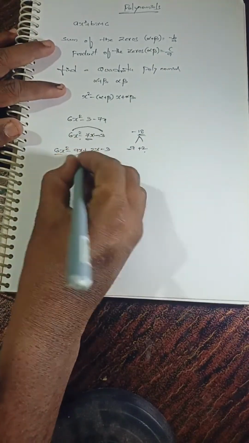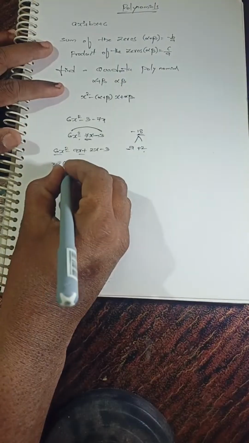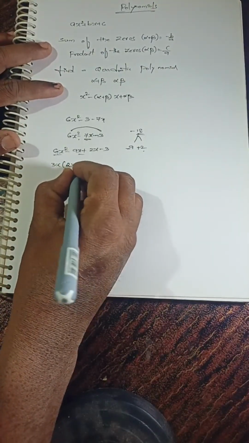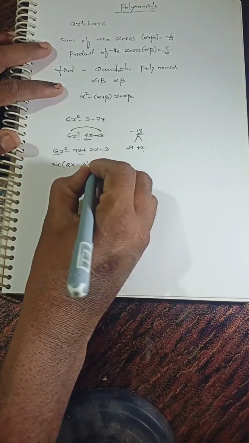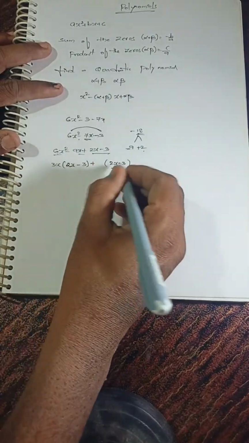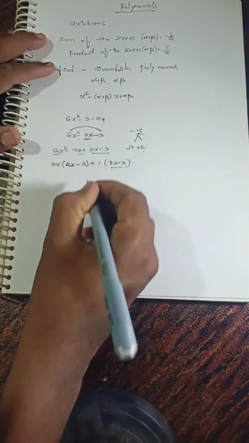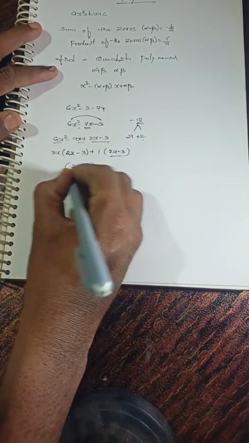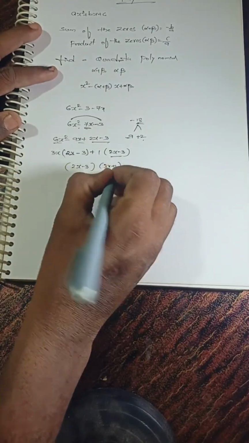Now see, from both the terms you can take 3x common. Why? Because 3 two times is 6, and x we write as it is; minus 3 threes are 9. From both the terms as it is, write down 2x minus 3 as the common factor. There is nothing more to take common, so we can take the common value as 1. So from both the terms you are going to take 2x minus 3 and 3x plus 1.